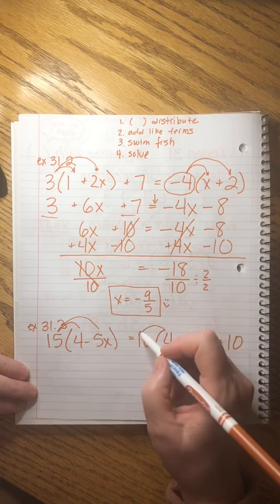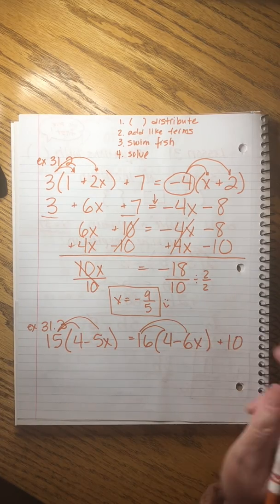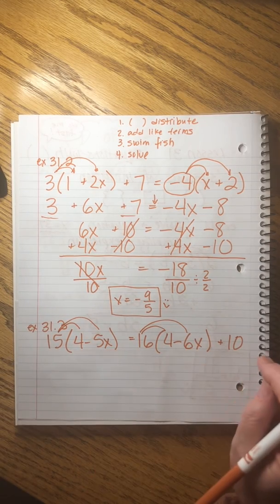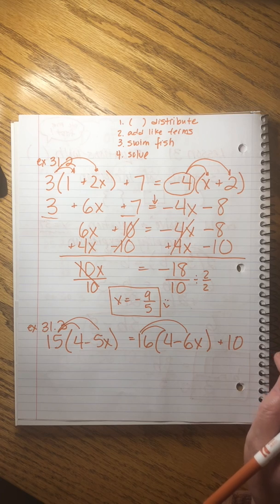I always draw these because you know what, you guys? It's super easy to forget. We all remember to do the first one, but the second one, sometimes people just forget it.